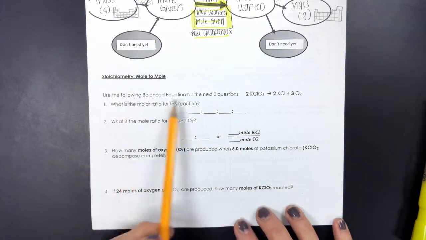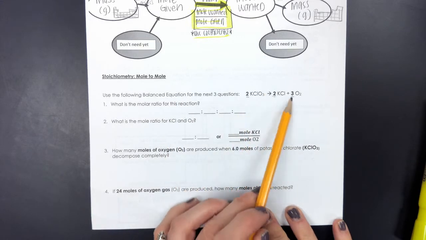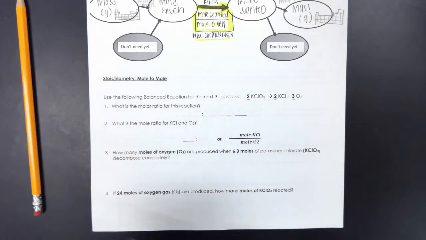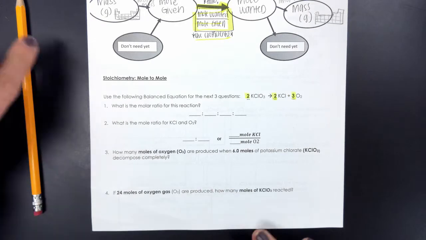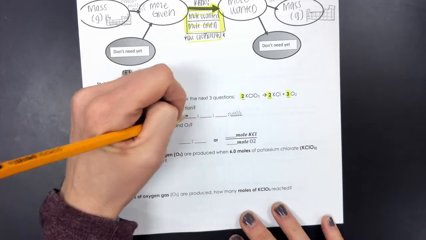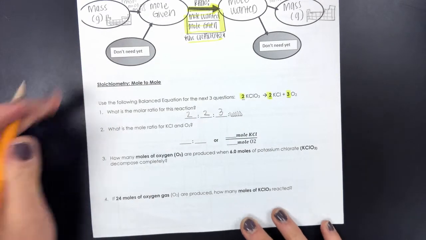Okay, so make sure you always have a balanced chemical reaction because you need those coefficients for that mole ratio step. So this reaction with these coefficients, what is the mole ratio? Okay, oops, I accidentally gave you too many spots. You don't need that spot. So 2 to 2 to 3, right?